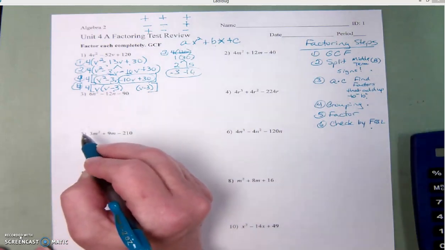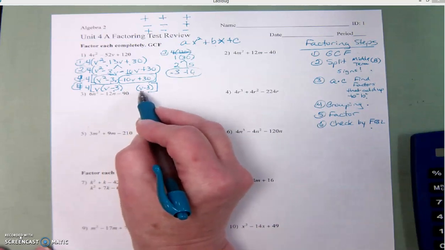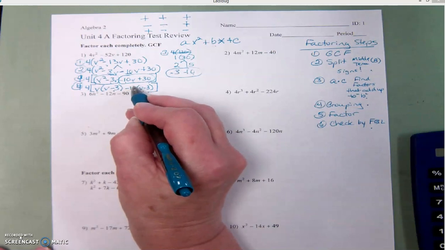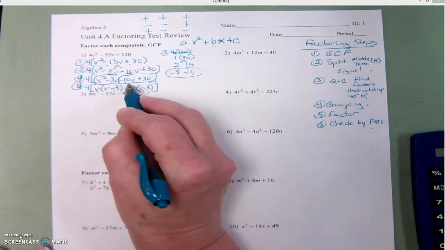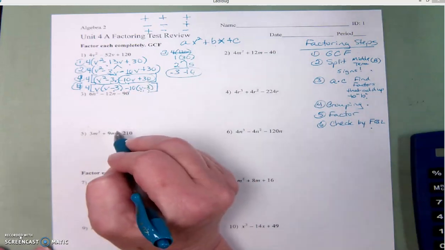Because if we did this right, that's going to be what we need. So what times v gives me a negative 10v? That's going to be a minus 10. Negative 10 times v, negative 10v. What is negative 10 times negative 3? A positive 30. We've got that correct.